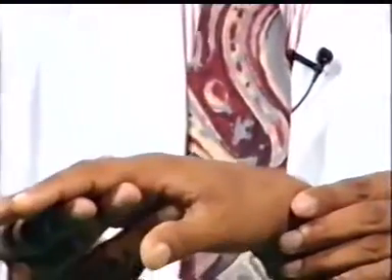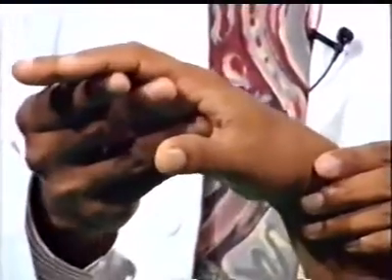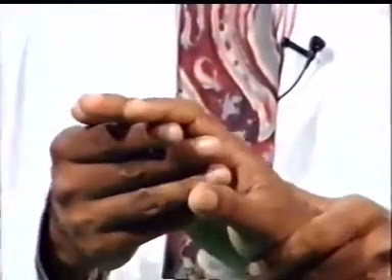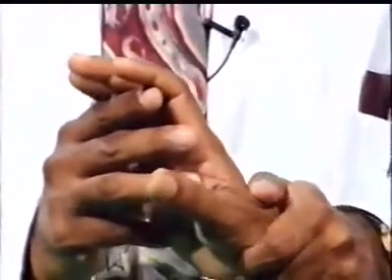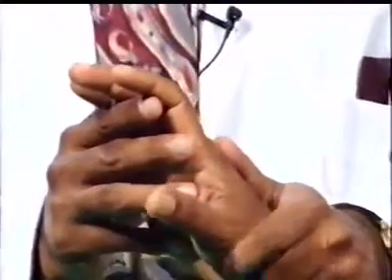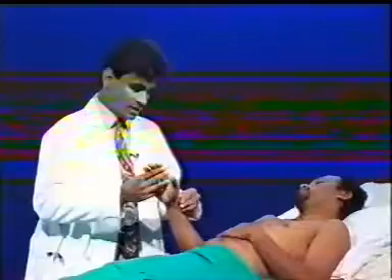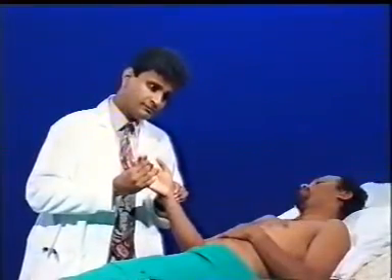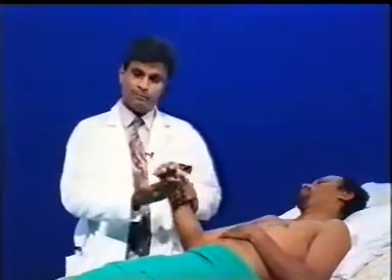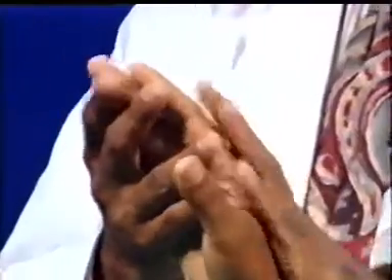Sometimes it's associated with changes in the wrist joint, hypertrophic pulmonary osteoarthropathy. If the patient is hypoxic and cyanosed, you might look for any evidence of carbon dioxide retention. He will have a bounding pulse, warm hands, and a flapping tremor.